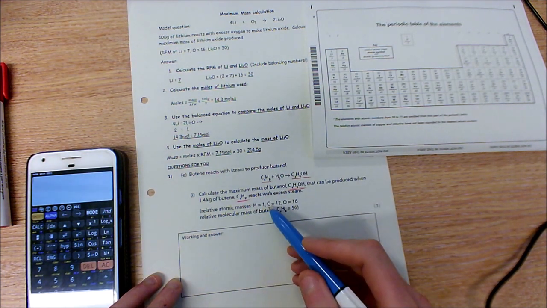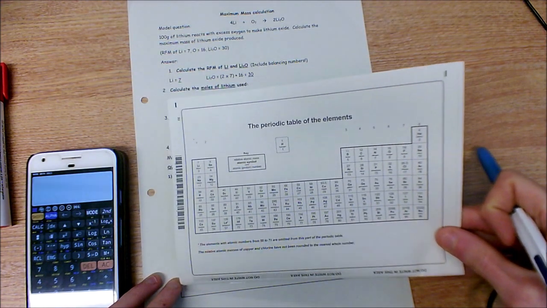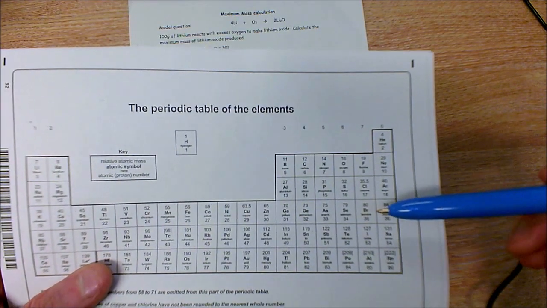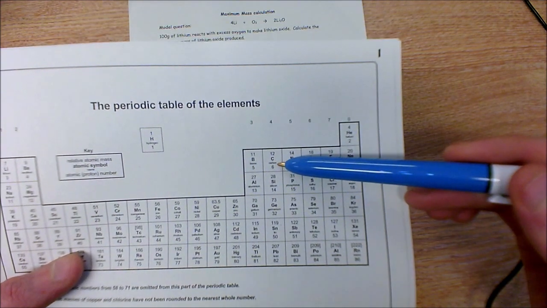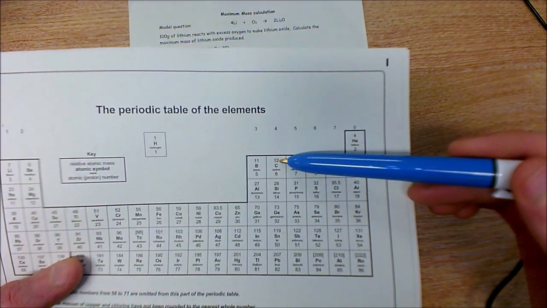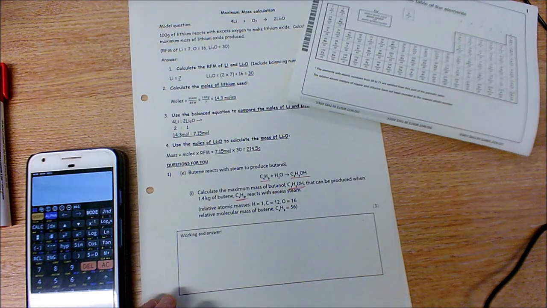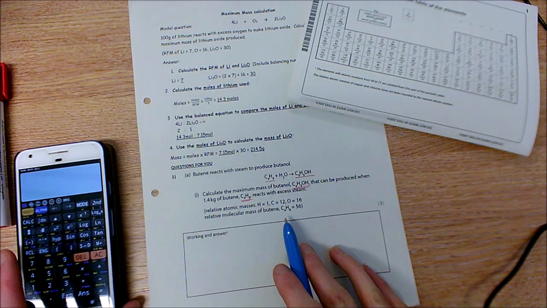It gives me the relative atomic masses, so I don't need to use my periodic table for this. If it didn't give me the masses, then I would look at my periodic table to find carbon, for example. It is here in group 4, and the mass of carbon is the number at the top, it's the larger number. But the question gives me the mass of all the atoms, so I can go on to the next bit.